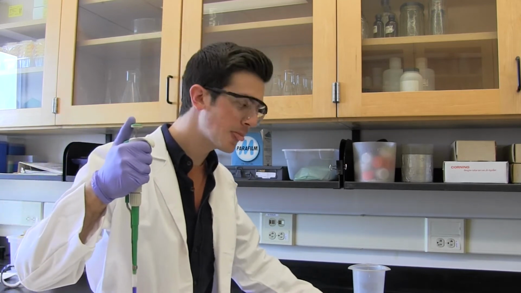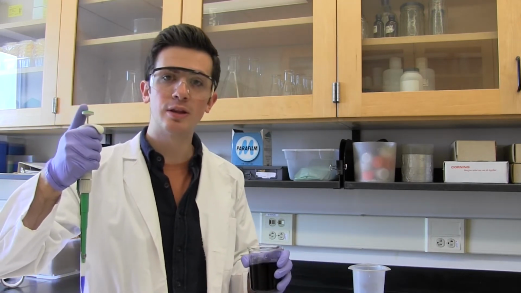When you're ready to transfer your liquid into a new vessel, place the pipette over the vessel, close to the surface of the liquid, but not in the liquid itself. That would introduce more sources of contamination. Then, depress the pipette plunger slowly to its first stop.